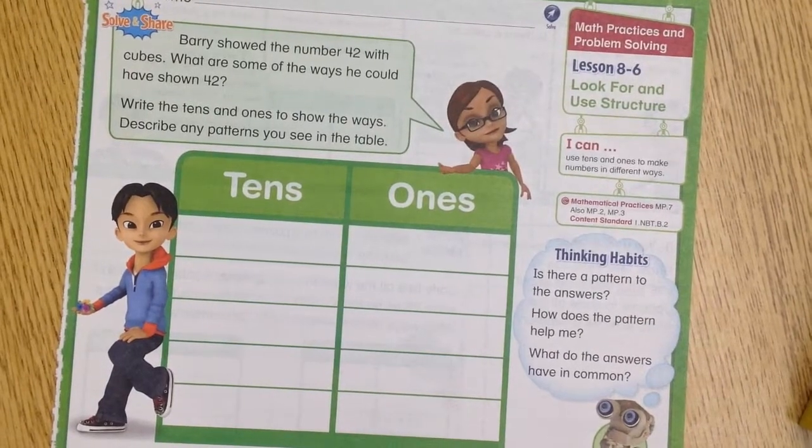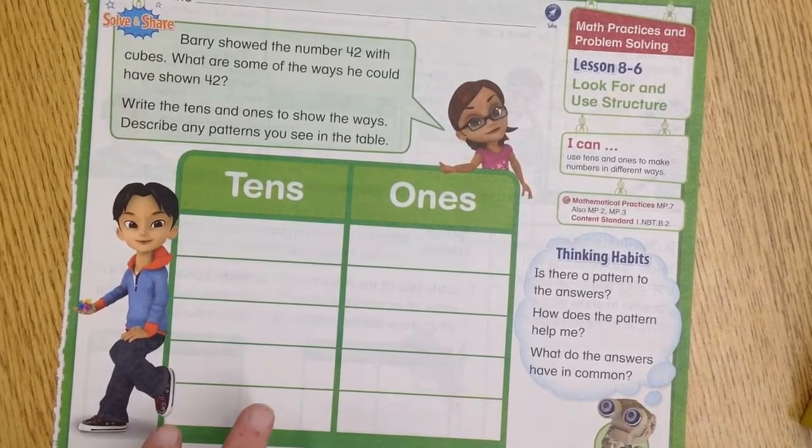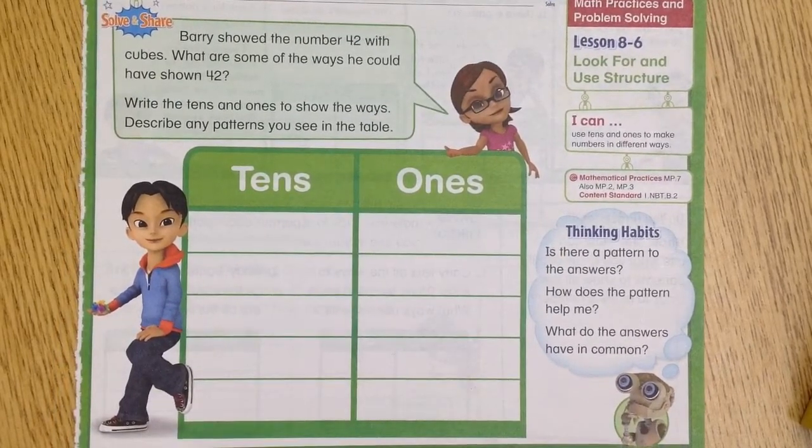Hi, today we're going to be working on lesson 8-6 in the math book. It starts on page 479, and in this lesson we're going to be playing with our numbers going up to 99. So we start on page 479.